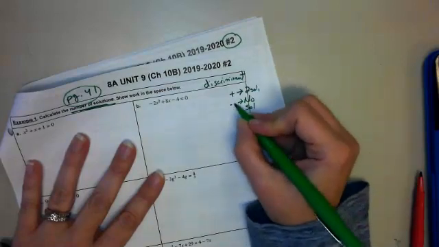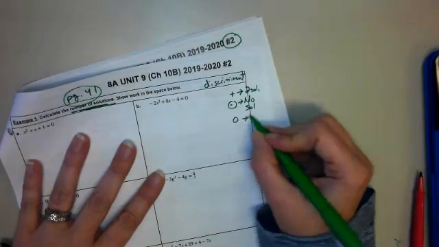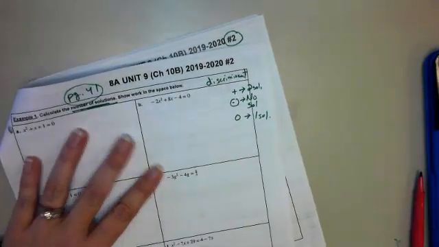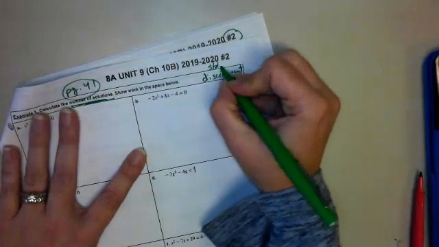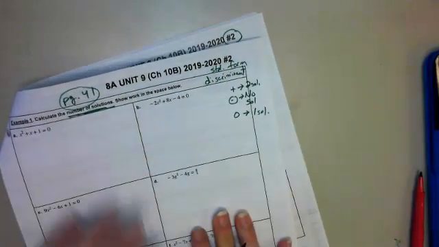There's no solution. And if your answer is 0, there's 1 solution. Okay, so remember that. So let's do this. You need to make sure that it's in standard form. That's the other requirement, standard form. Okay, so we're going to do that. So let's do this one.